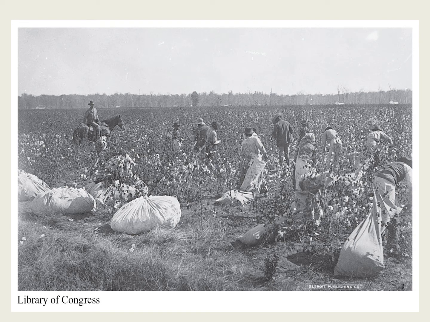This is a photo taken on a cotton farm here in Texas, and you can see the overseer who's white, and the people picking the cotton, the farmers, are black.